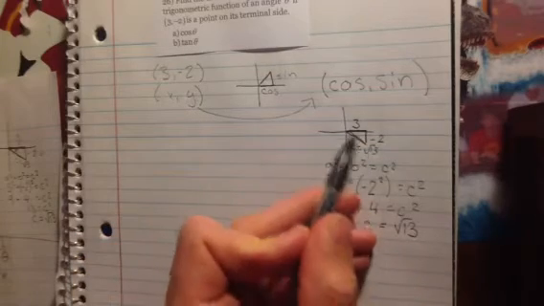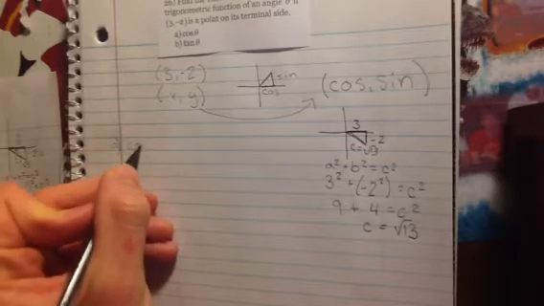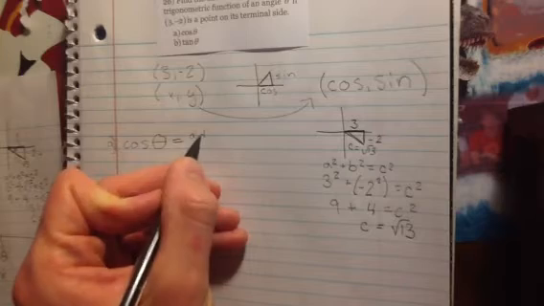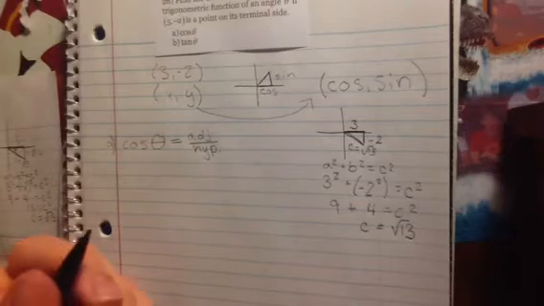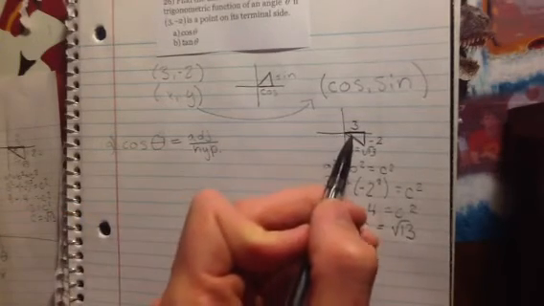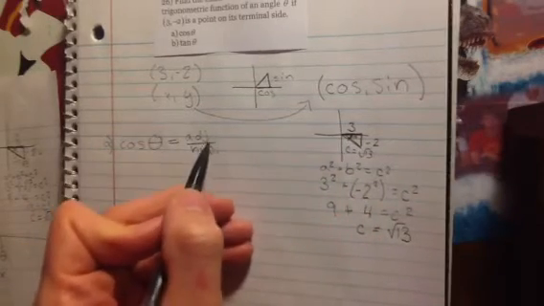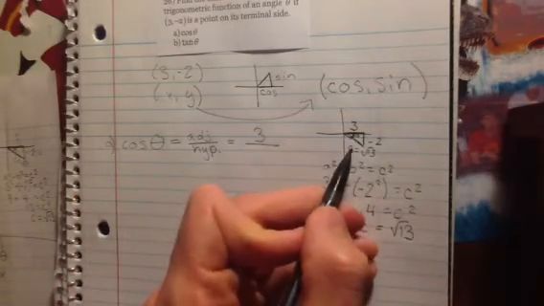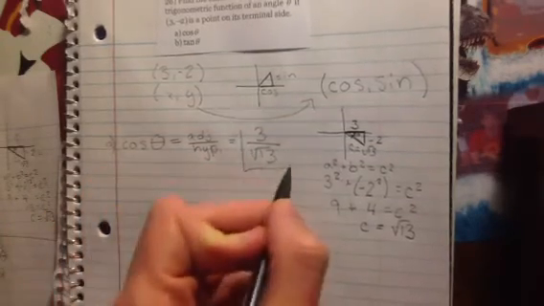And now you can use this and apply it to both A and B. So A is asking for the cosine of theta. Now, one thing to remember before you move on is cosine is equal to the adjacent side over the hypotenuse. So basically, all you do is just plug it in. With this triangle, and compared to this angle, this is the angle for theta, the adjacent side is 3, and the hypotenuse is radical 13. And that essentially is your answer right there.